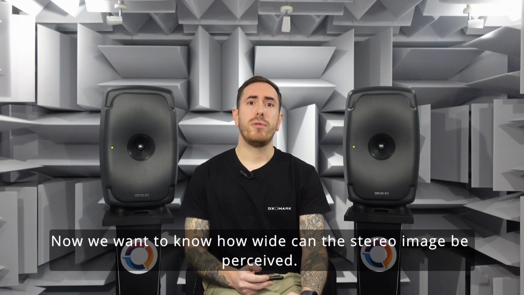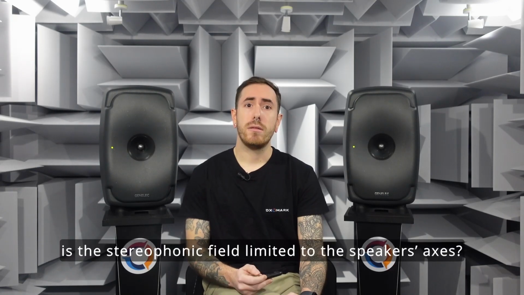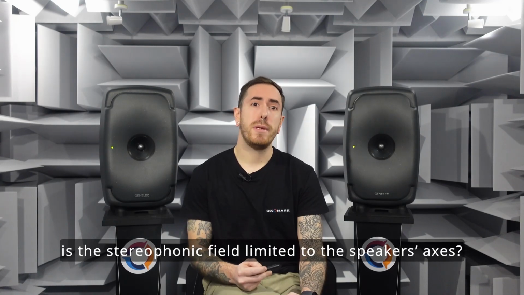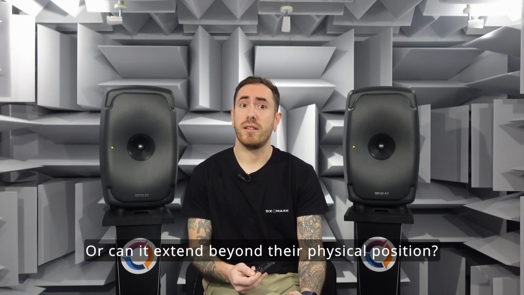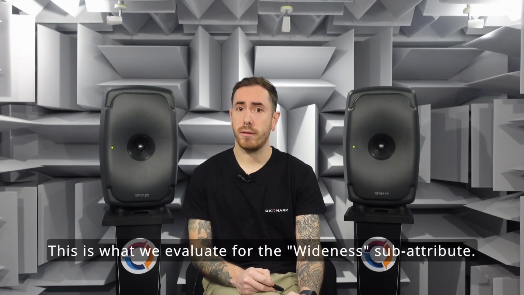Now, we want to know how wide the stereo image can be perceived. Is the stereophonic field limited to the speaker's axis, or can it extend beyond their physical position? This is what we evaluate for the wideness sub-attribute.